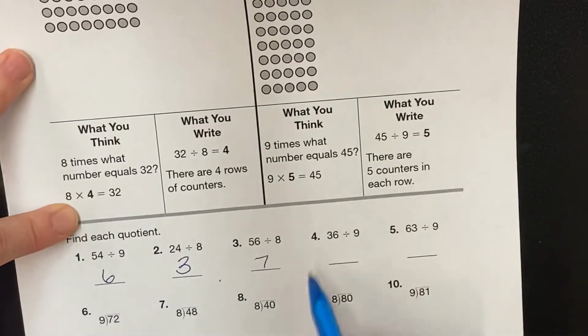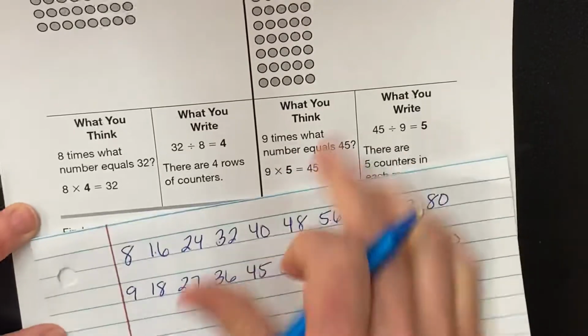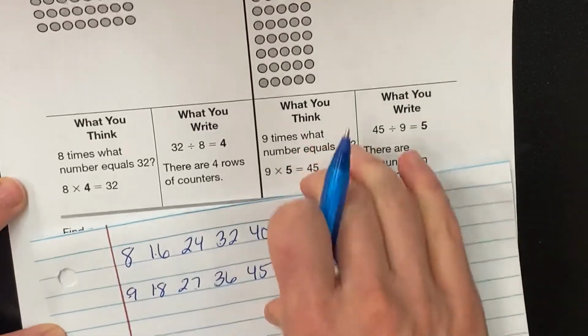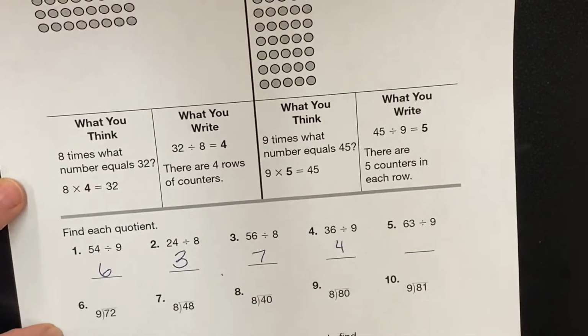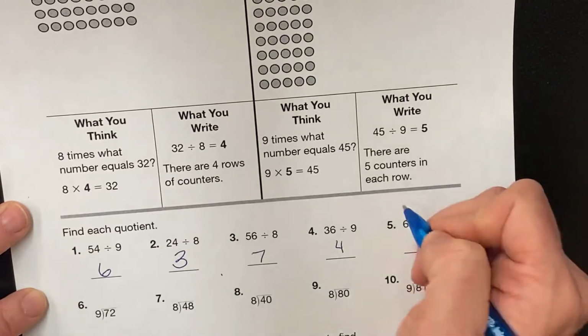Okay, so 36 would be the 4th multiple. 1, 2, 3, 4. Okay, 63 divided by 9. So we would count 9, 18, 27, 36, 45, 54, 63. Okay, that would be 7.